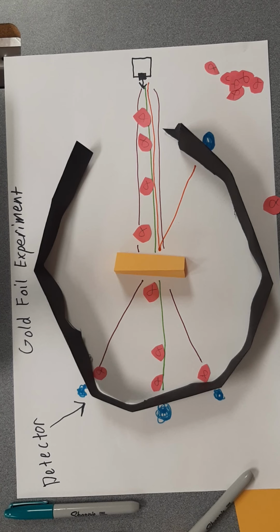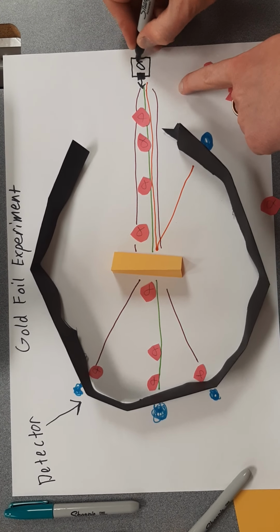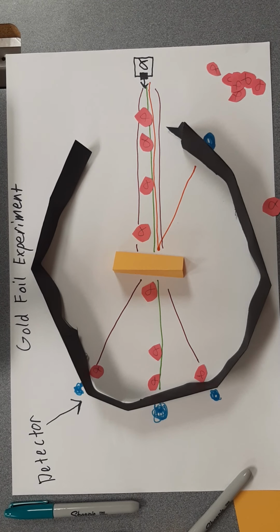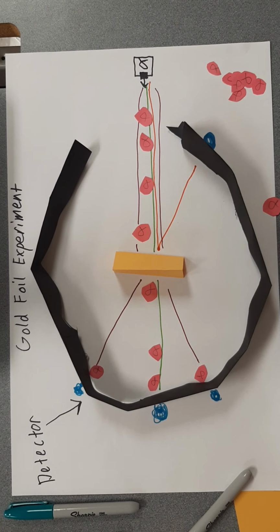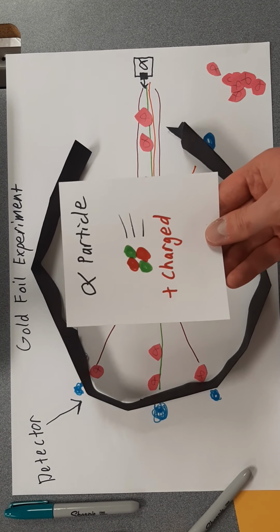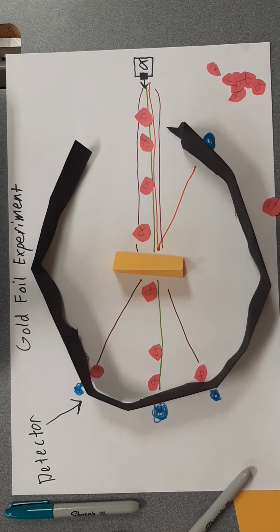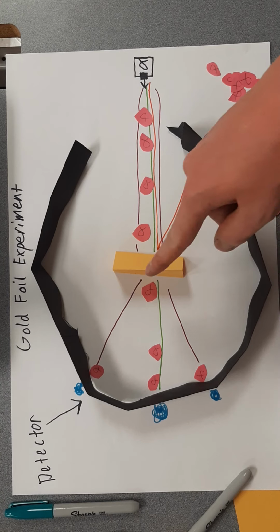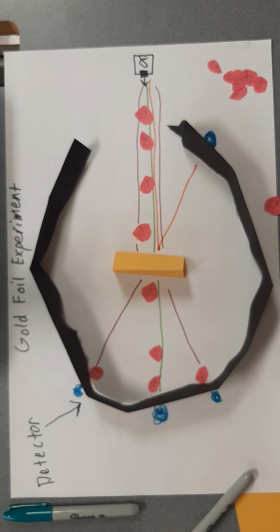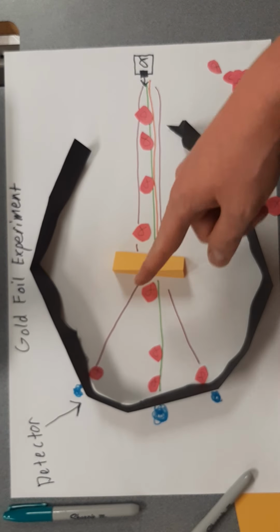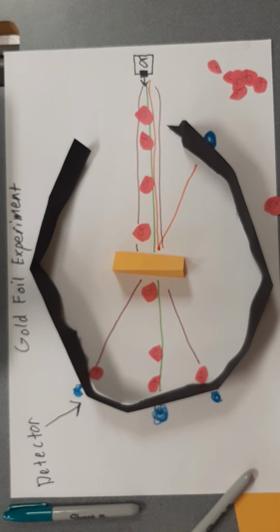Okay, so to recap, we've got our source of alpha particles over here, and Rutherford is shooting those alpha particles. An alpha particle is just a small, positively charged particle that's moving very fast. He's shooting it at this gold foil. Most of them go straight on through. Some of them get deflected, and some of them bounce back, as if they were deflected off that screen rather than just deflected slightly.